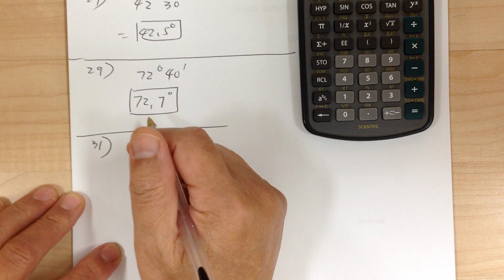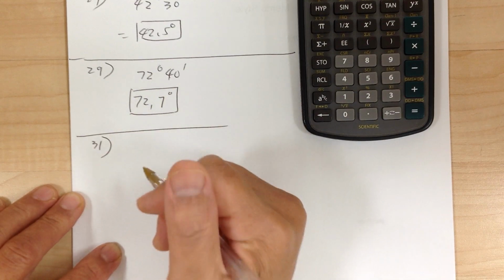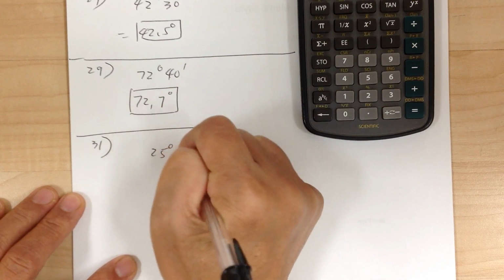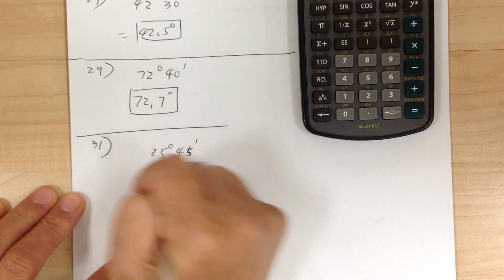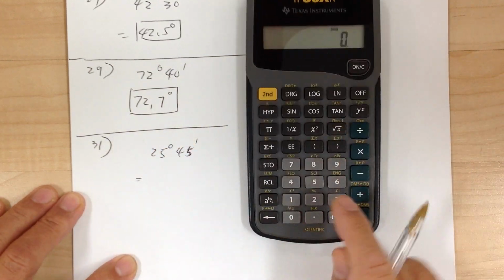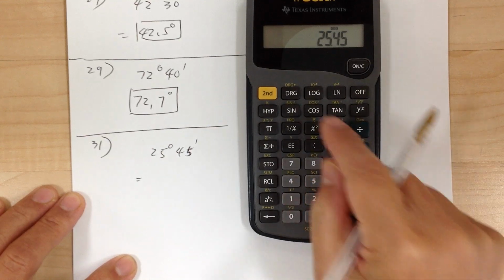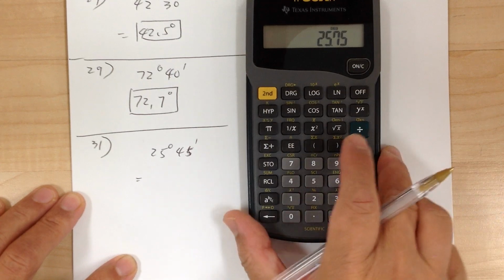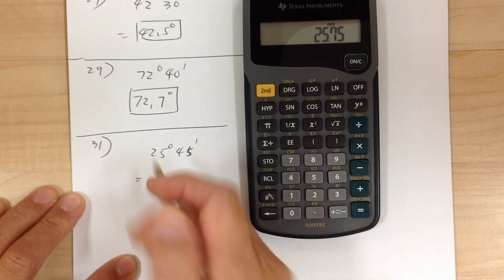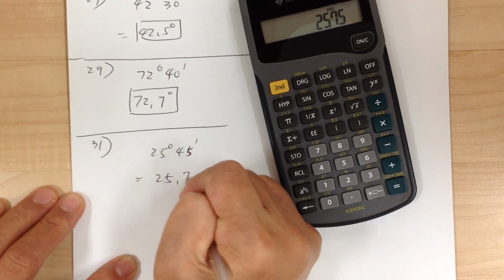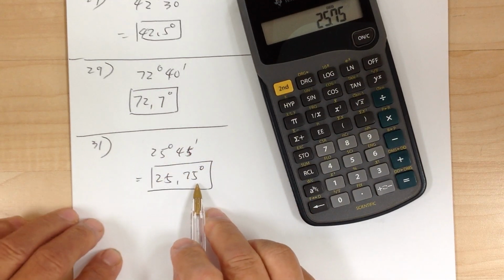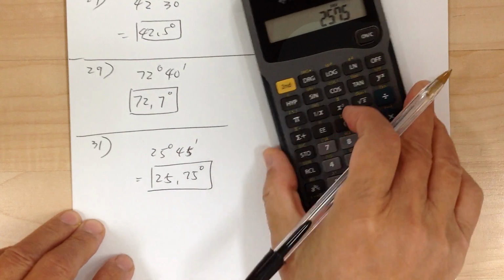So this one you want to be more accurate. You want to get additional digits, hundredths of a degree now. Okay, so you've got 25 degrees, 45 minutes. On your calculator you enter 25.45, then press second, DMS to DD. This will give you 25.75 degrees, to the hundredths decimal place, so two digits.